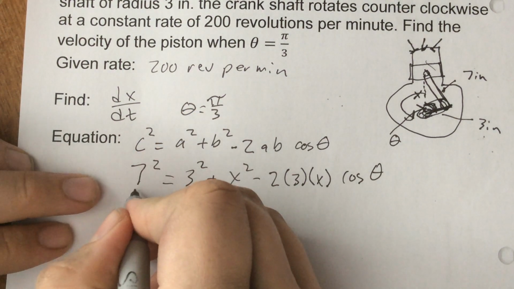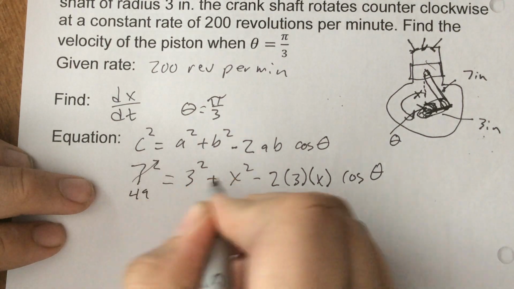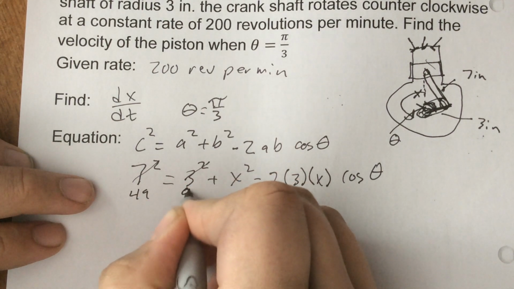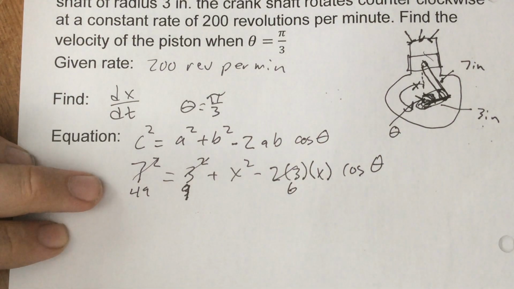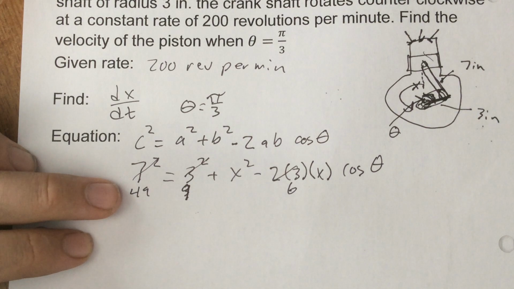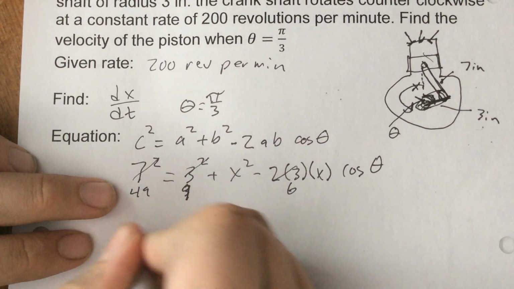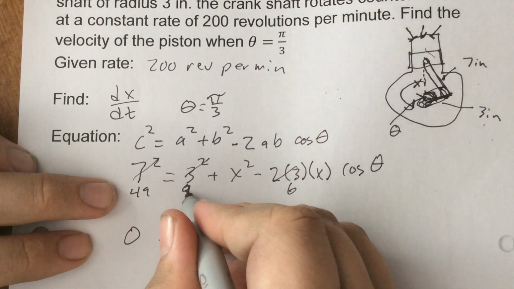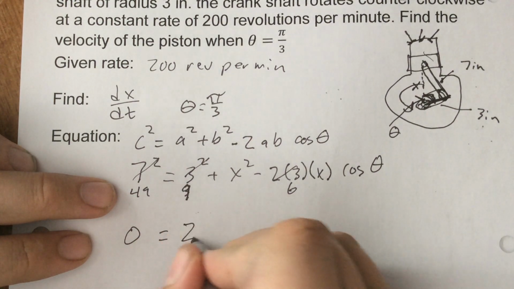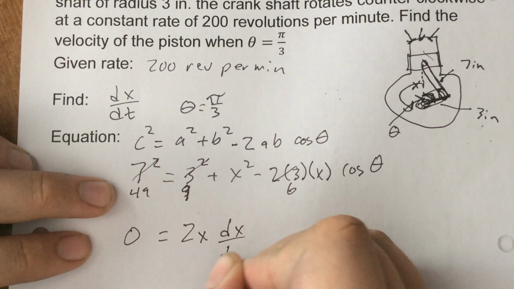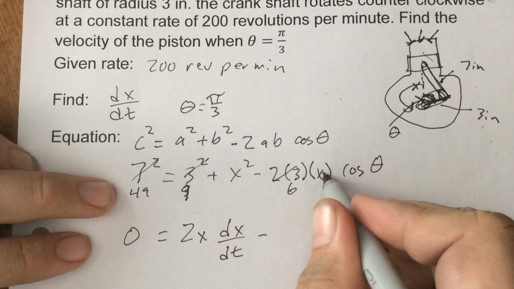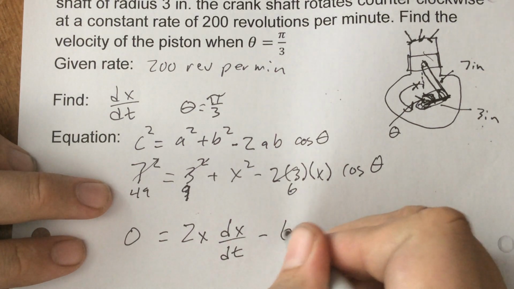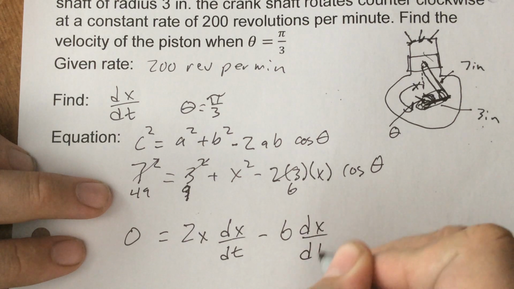So this here would be 49. 3 squared would be 9. And this here would be 6. So when we take the derivative of this, the derivative of 49 is going to disappear. And so this here will just be 0 equals 9, which again will disappear. The derivative of x squared will go to 2x dx over dt, minus our 6x. Well, x is going to go to 1, so minus 6, but again a dx over dt.